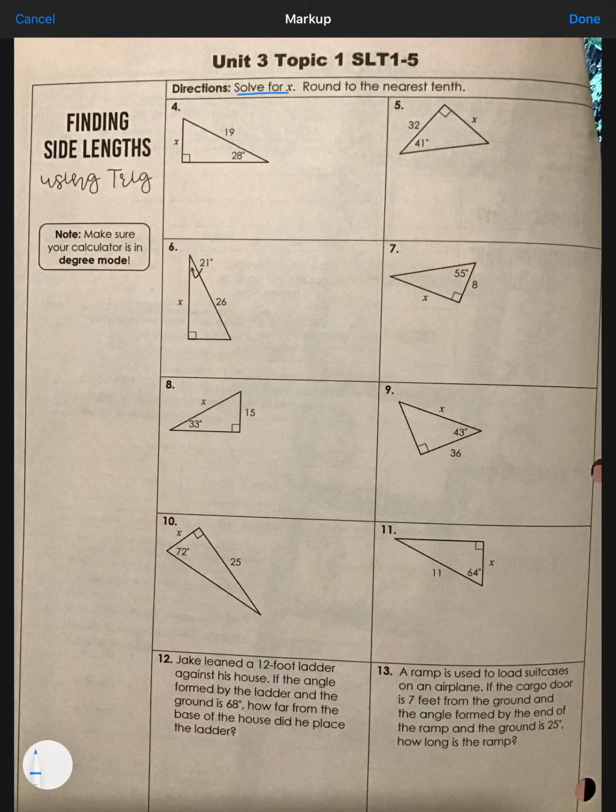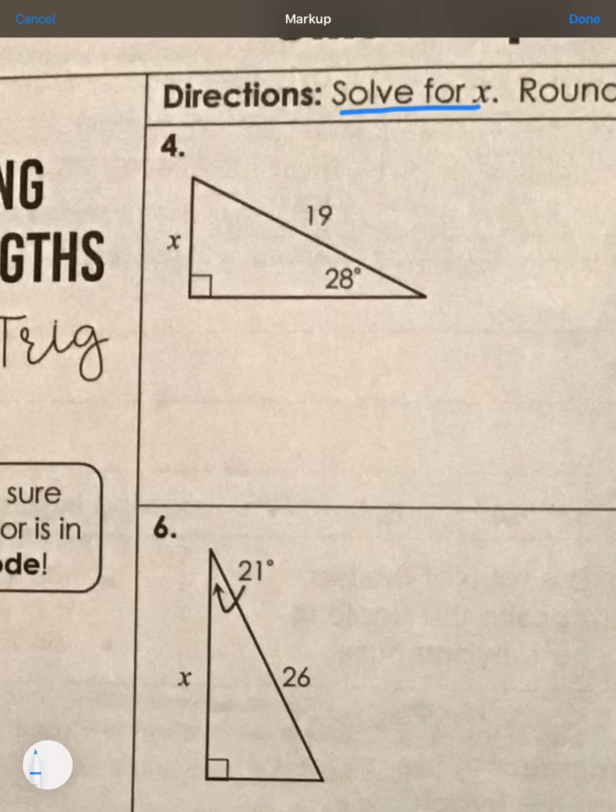Here we are on page 4 of the trig ratios packet, and we want to solve for x. And to do that, we're going to need to identify the sides of the triangle that we're given and then choose SOHCAHTOA in order to do the problem.